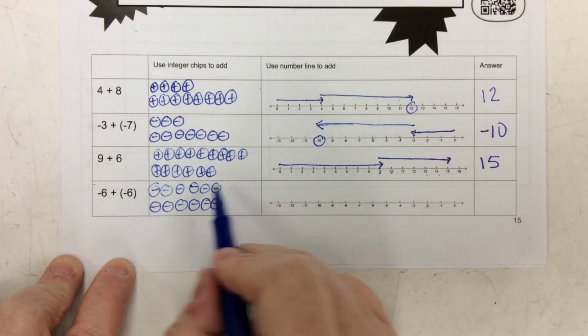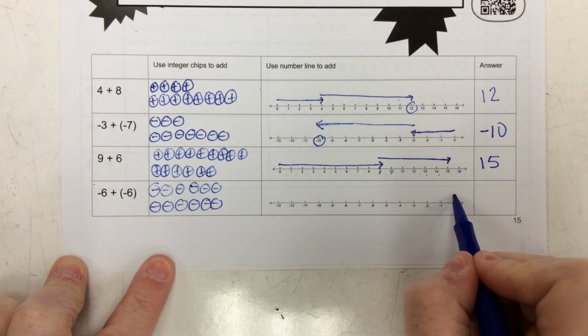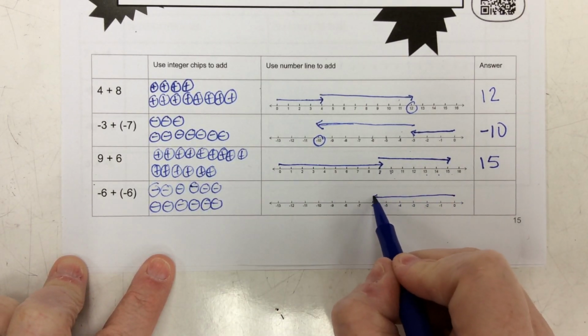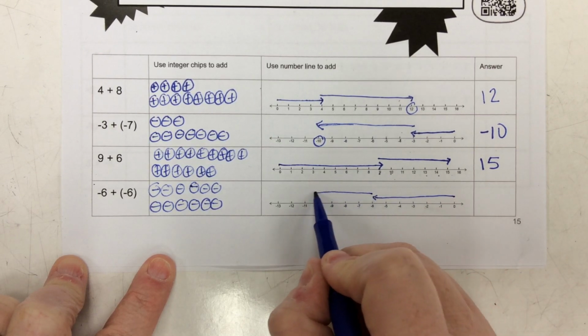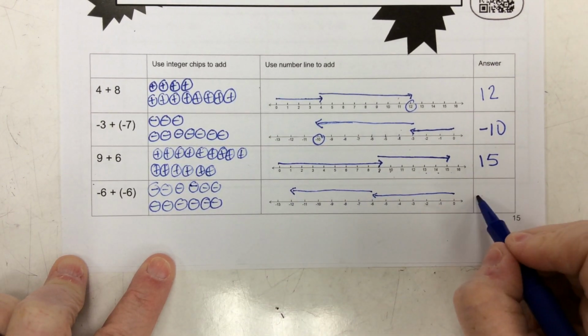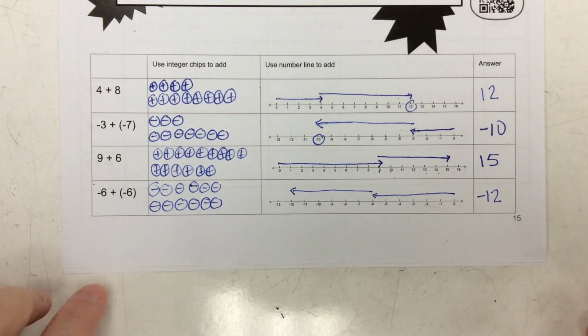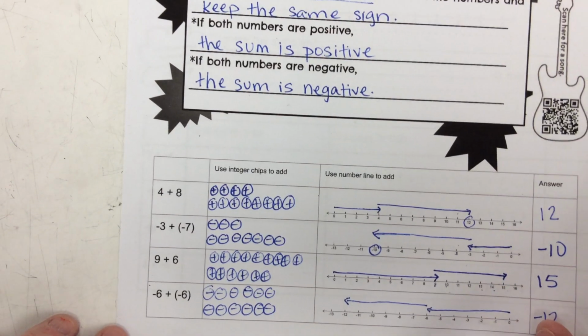So it looks to me like I see 12 negatives here. But I'm going to start at 0 and see. I'm going to go left 6, and then 6 more, and it will put me at -12. Okay, these are the rules when the signs are the same.